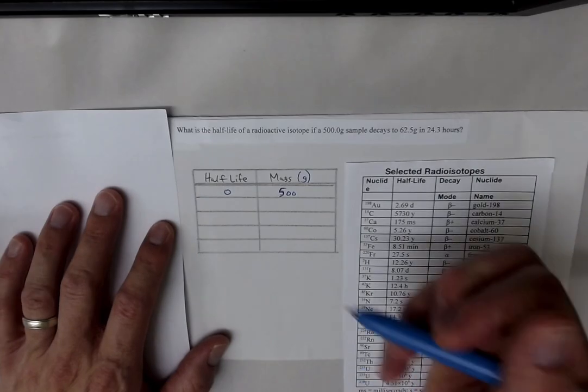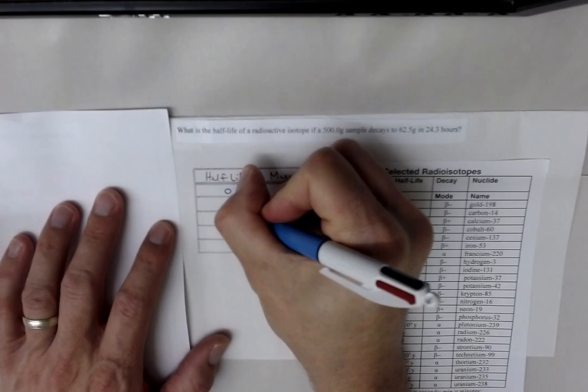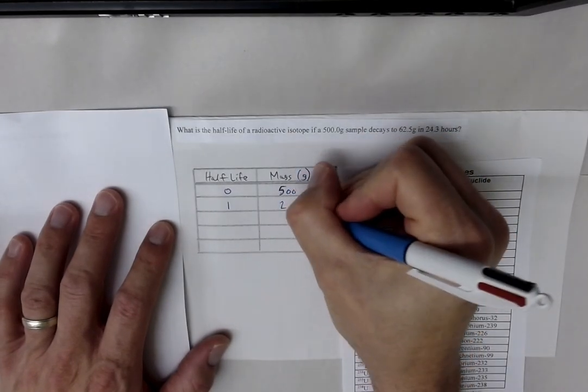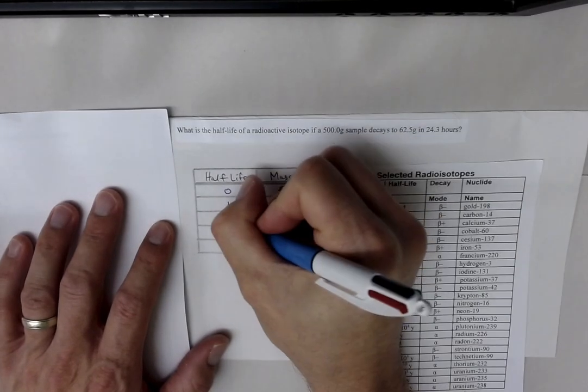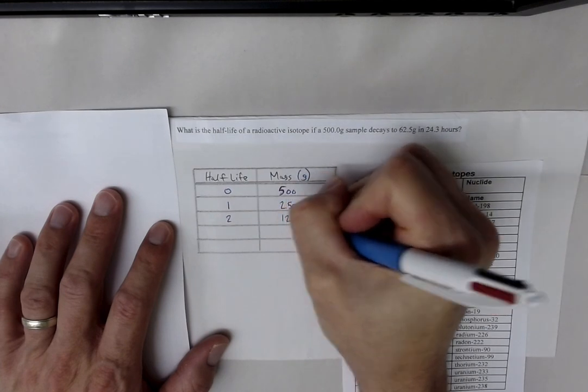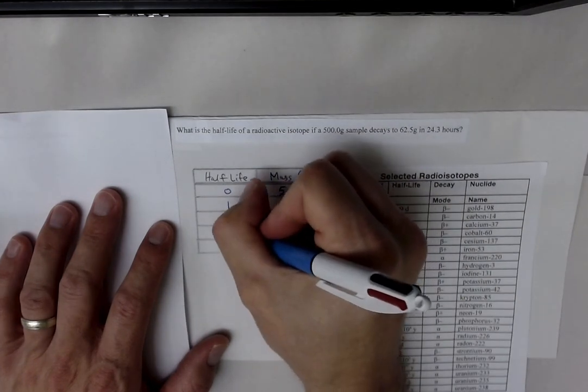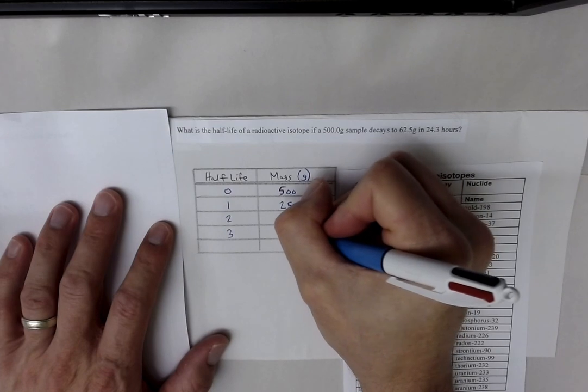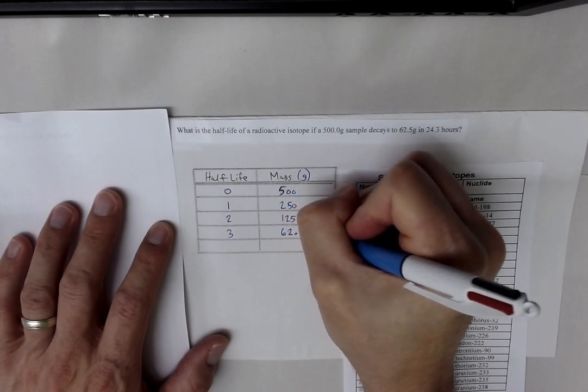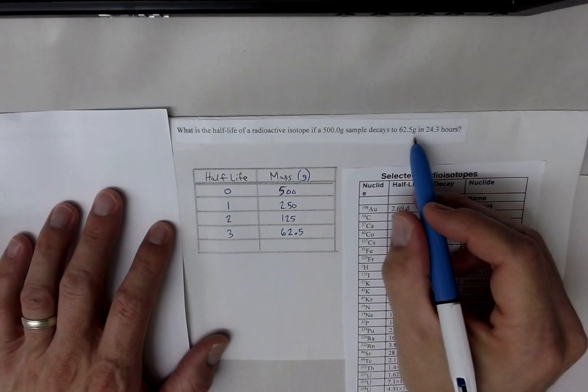What do we know happens? Well, I know at the first half-life, I'm going to have half of that. Second half-life, I'm going to have 125 grams, which is half of 250. And the third half-life, I'm going to have half of 125, which is 62.5 grams.